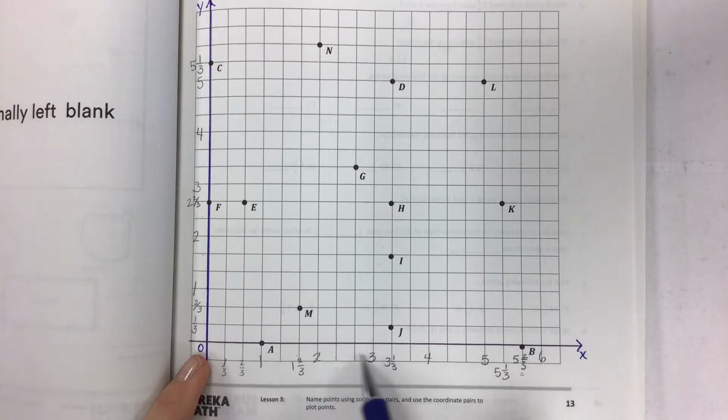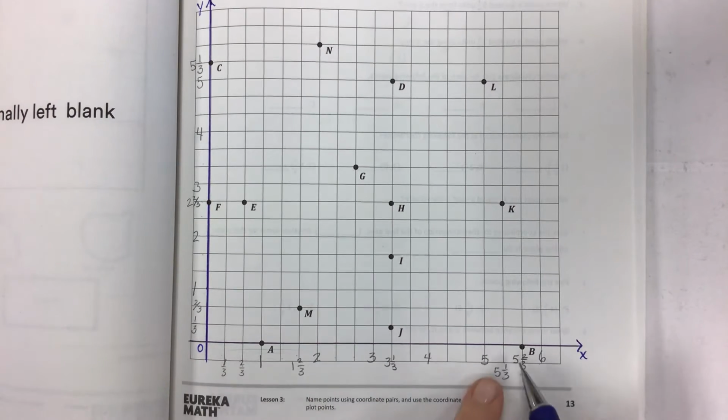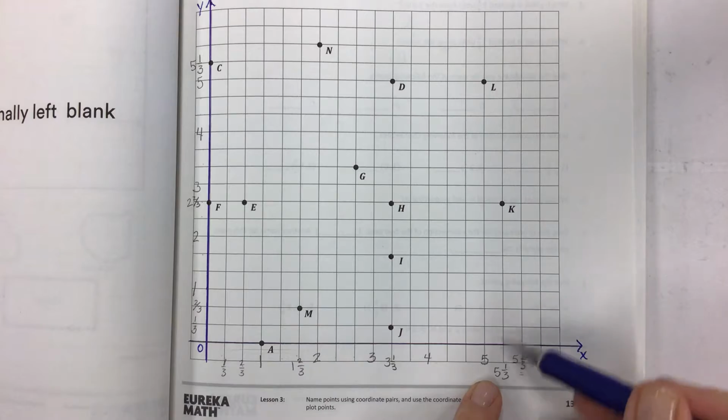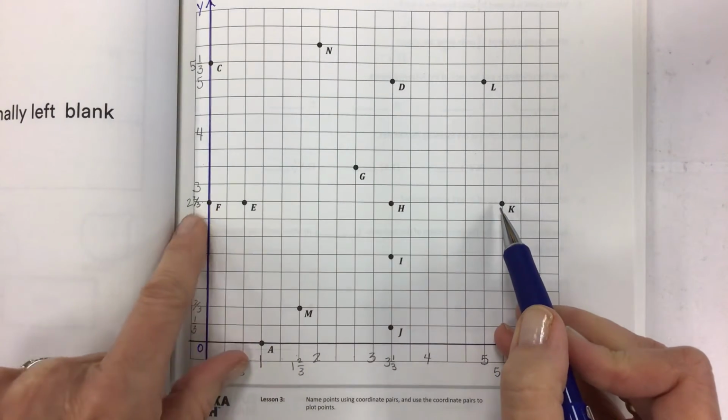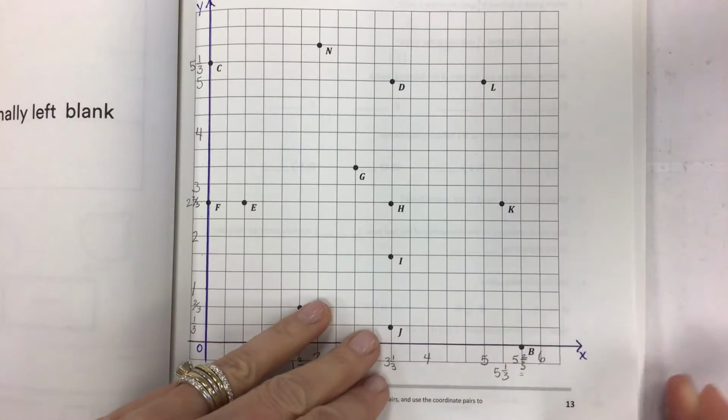So K, you want to always follow along the X first. So you go all the way out X, and you see that it's 5 1/3. Go up to K. 5 1/3 is X. What's Y? 2 2/3. 5 1/3, 2 2/3.